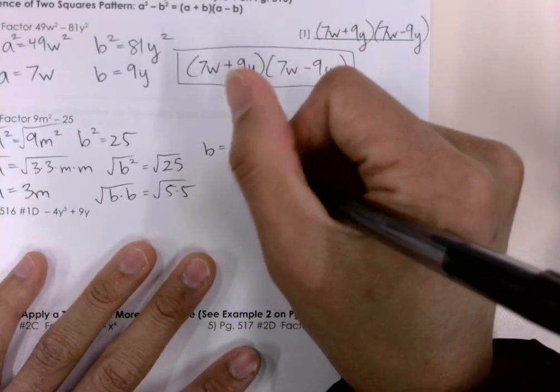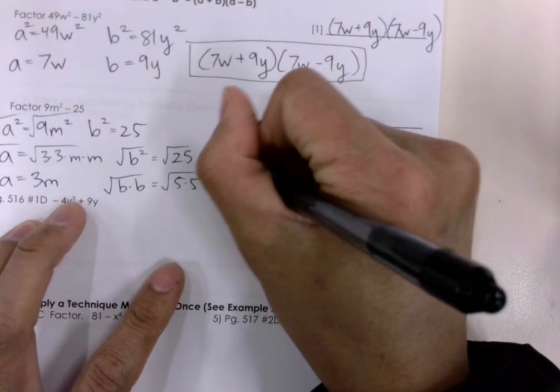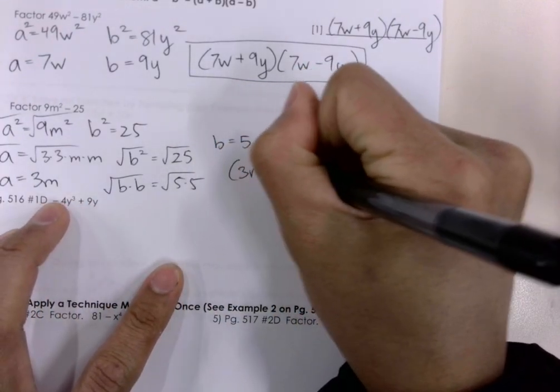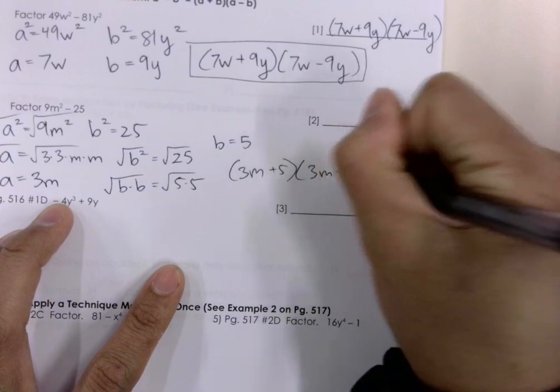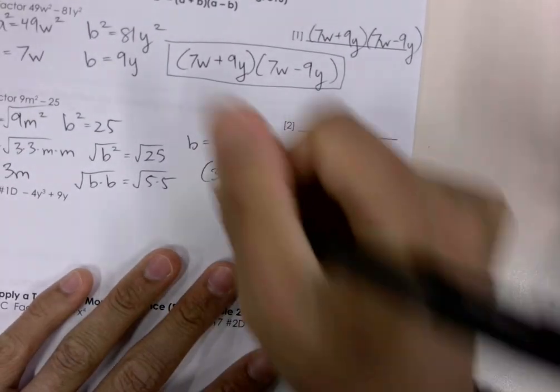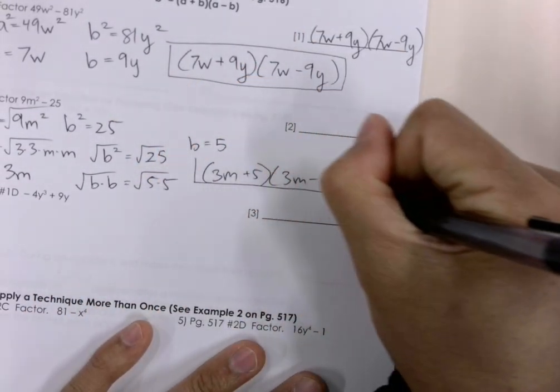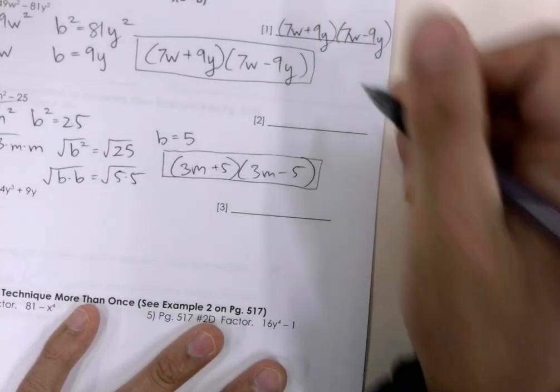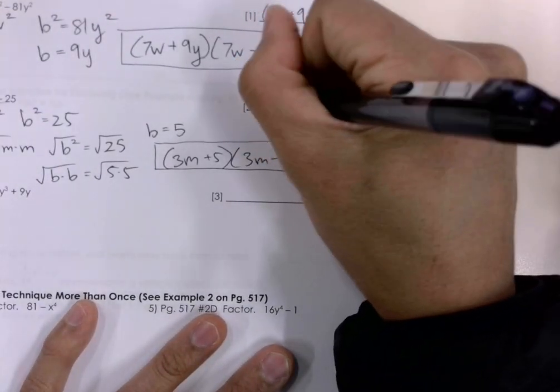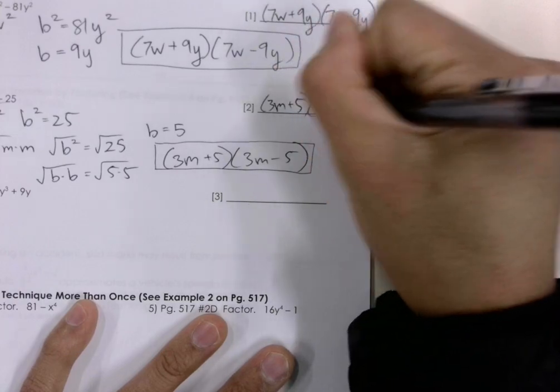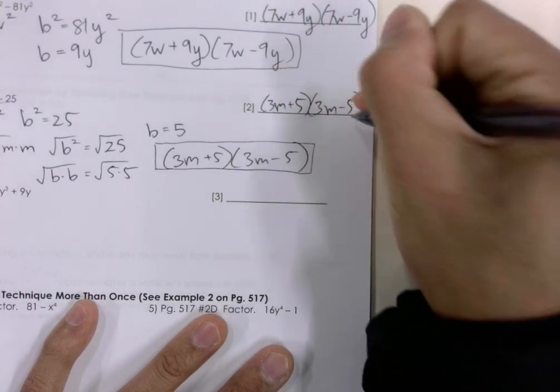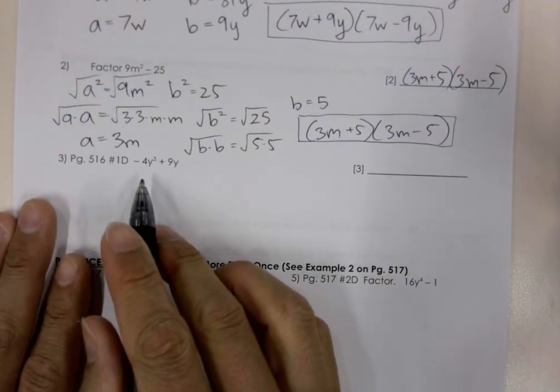And so I am going to say 3m plus 5 times 3m minus 5 is my answer. So I'm going to go and put a box around that and write that up here. So it's 3m plus 5, 3m minus 5, like so. Let's do the last one here.